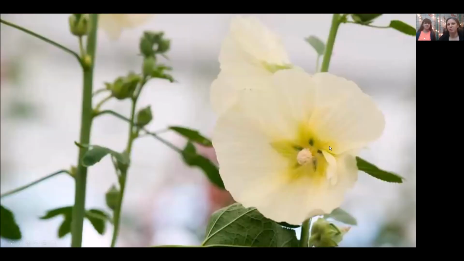Okay, this one's harder to see. This is a hollyhock. And a hollyhock, you can see, is gamopetalous, one petal. But what you can see right back here on the back side, look at this. It's also one sepal, gamosepalous. You can see it has one cup that holds all of it in there.